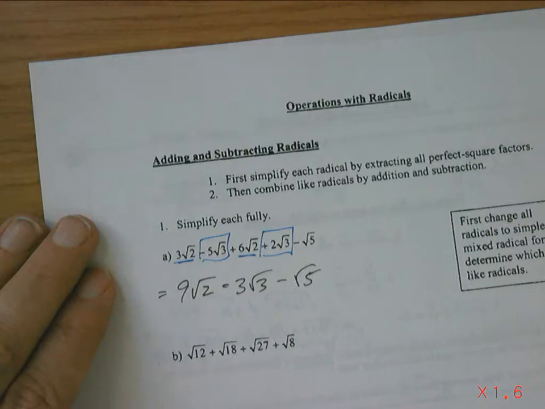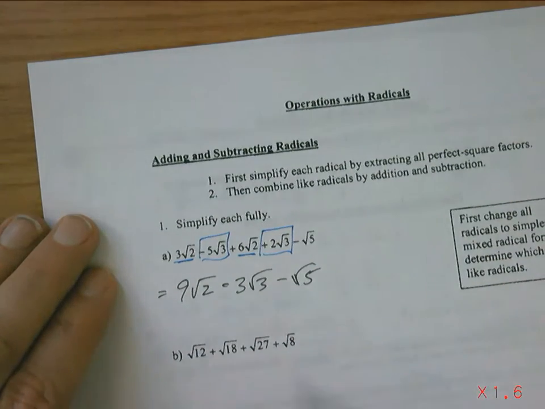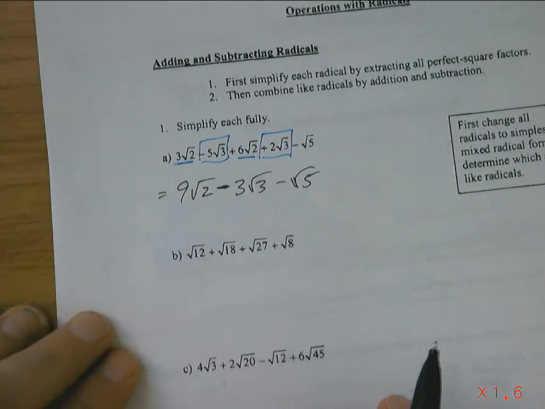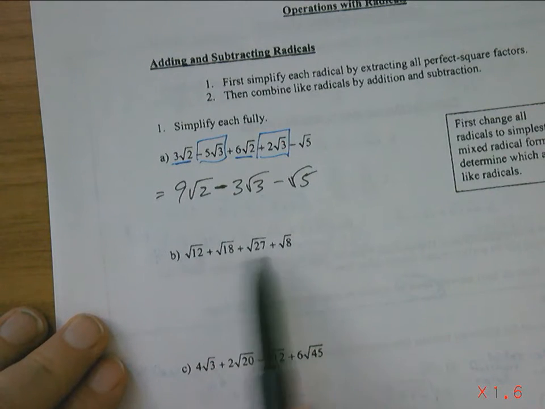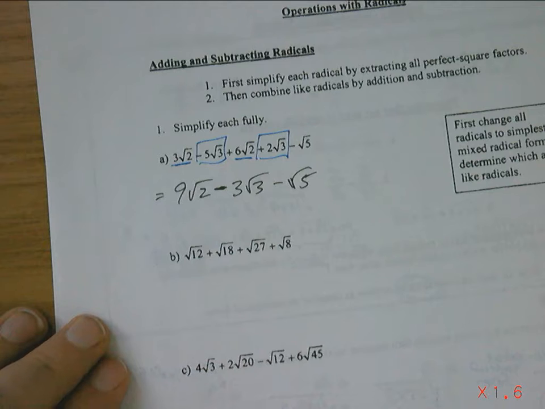And I've got my watermelon sticking off to the side. He has no friends. Negative root 5 can't be added or subtracted with a root 3 or a root 2. They are not like terms. And you're done. Look at the next one. There's no like radicals, right? So we can't do anything with this.